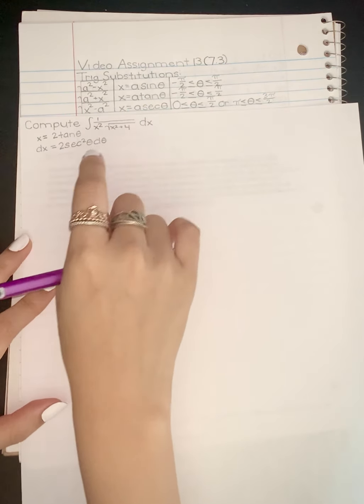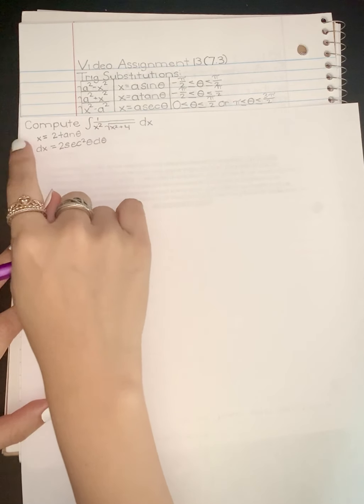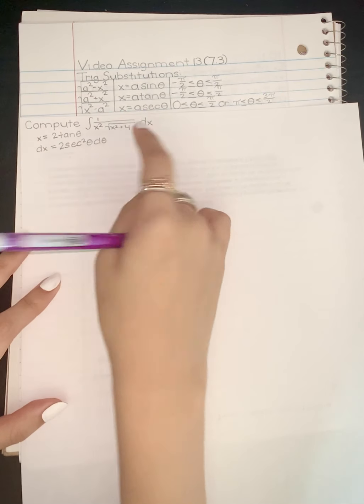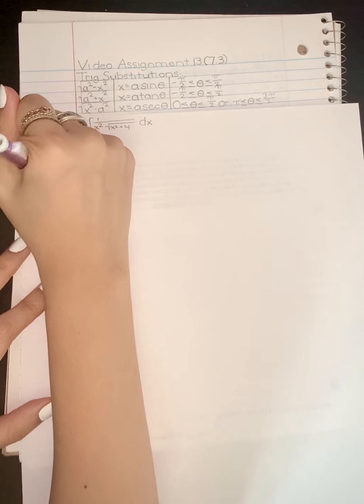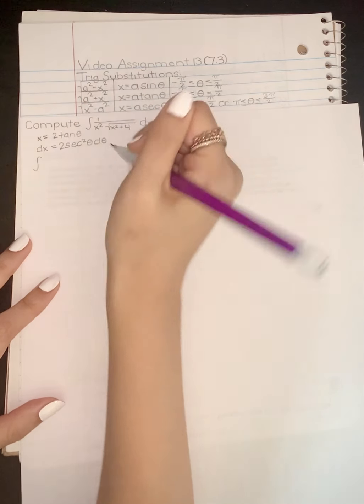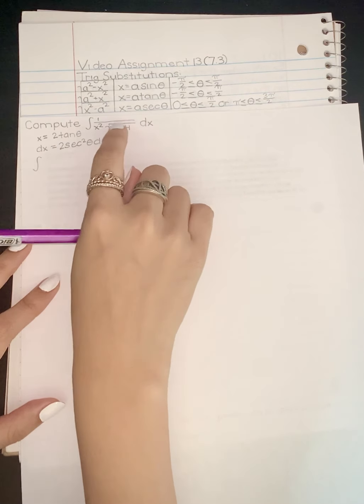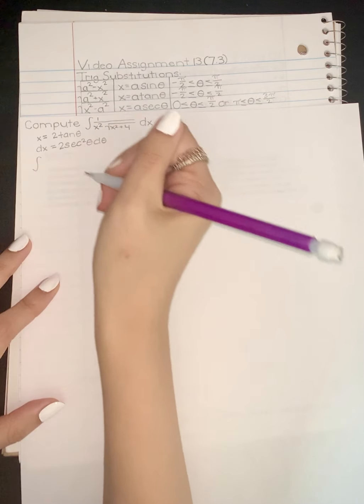So from here, what you can do is substitute the x and dx values back into this integral. When you do that, I'm going to put this dx up at the top just to make it easier for me to read.